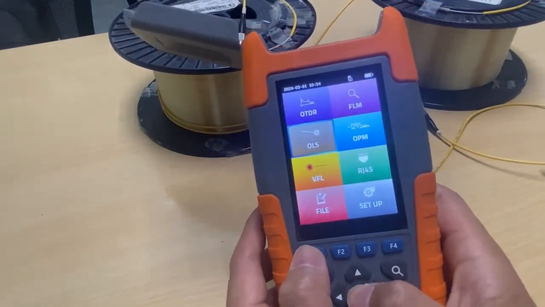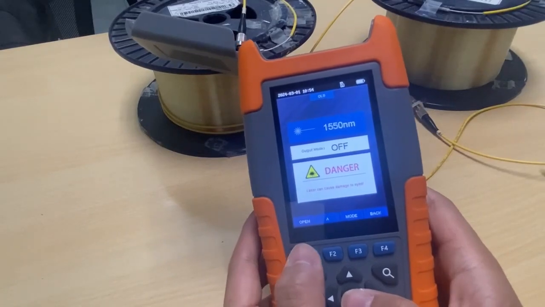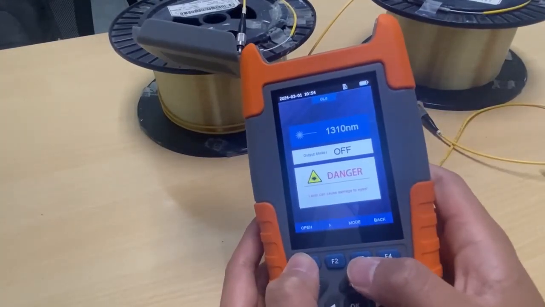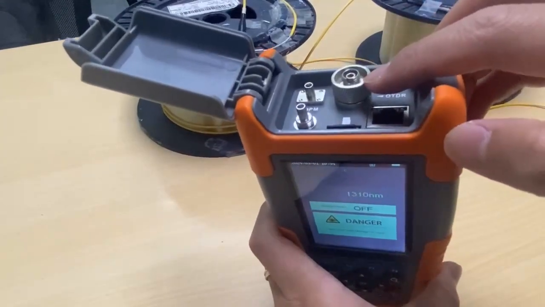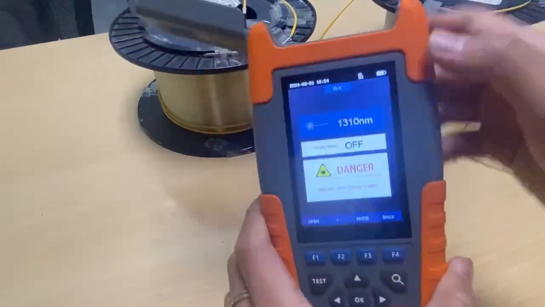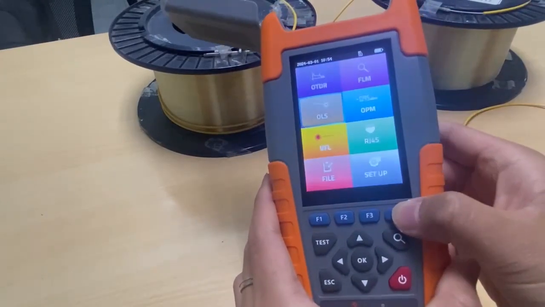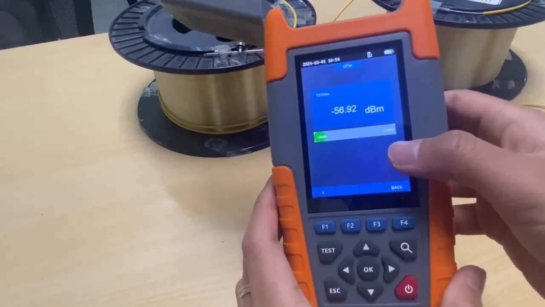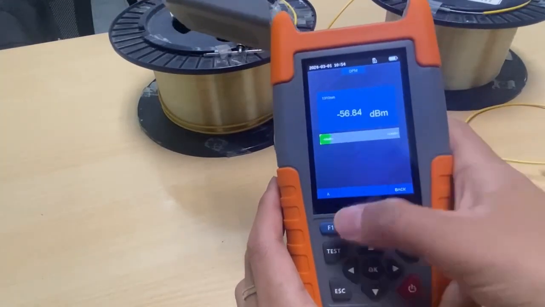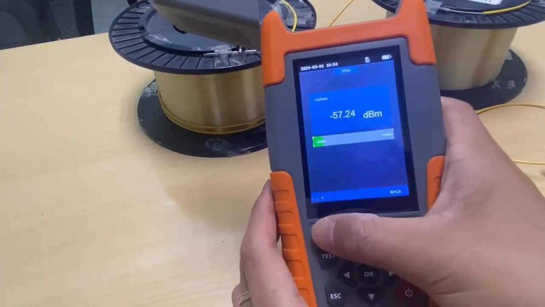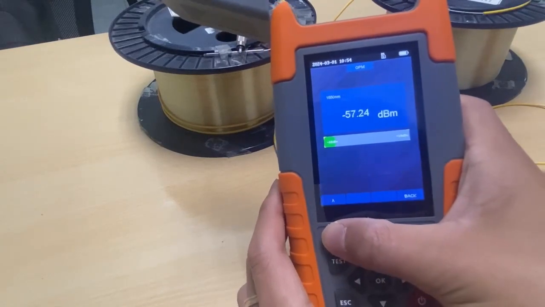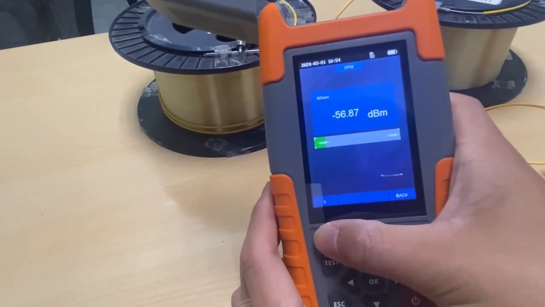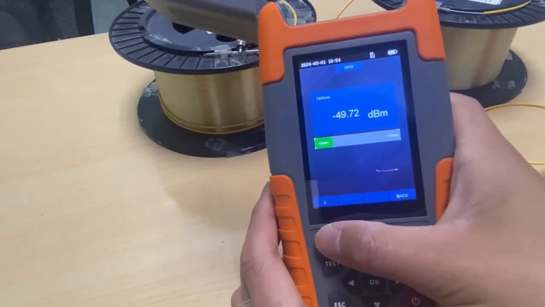And also here are some stable light source functions. It supports two wavelengths, 1550 and 1310. It shares the OTDR test port. And the next is the power meter. The power meter function supports 1310 wavelength, 1490, 1550, 1625, 1650, 850, and 1300.